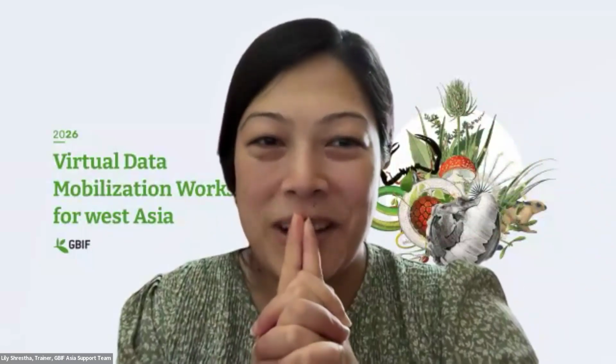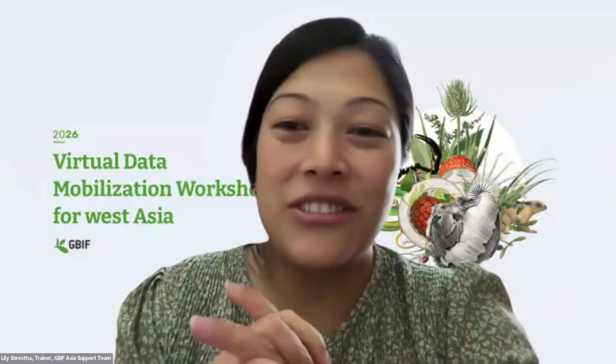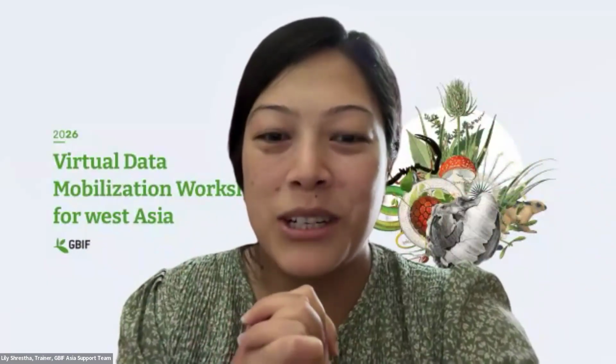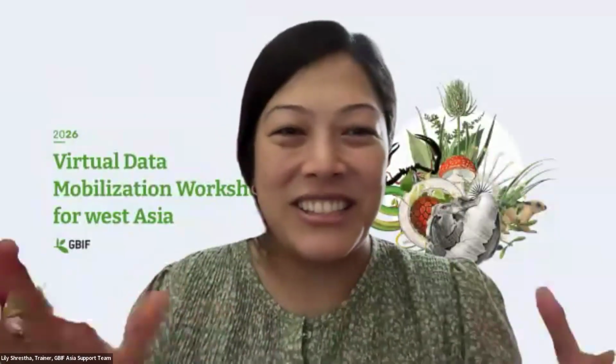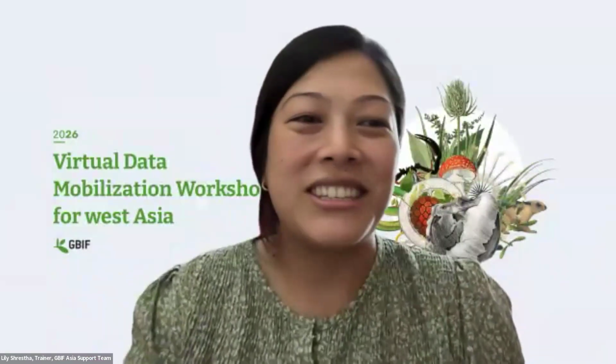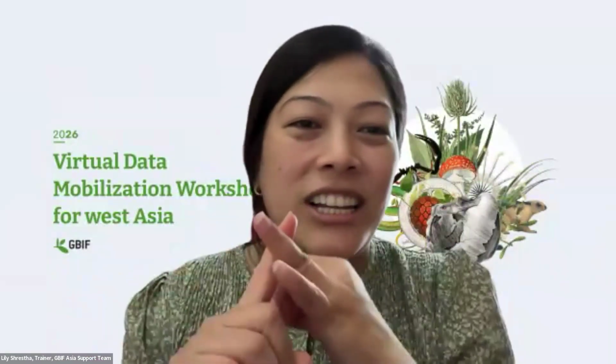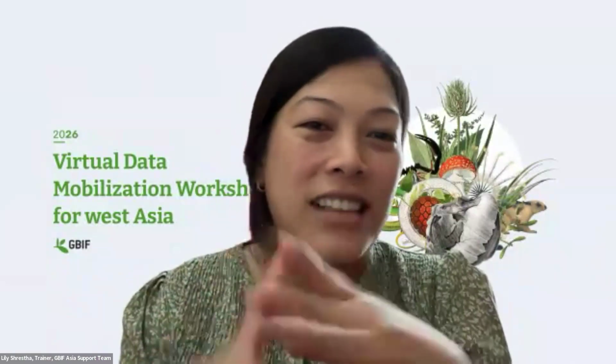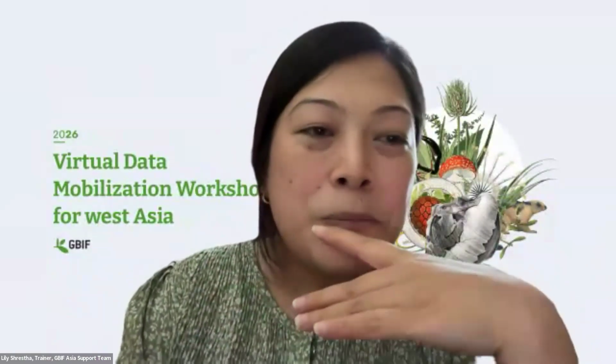We have a simpler data set that actually does not contain any record of species, if you remember. Metadata. Yes, metadata only, right? So this is very simple and basic when you are learning about GBIF, knowing the types of data set: metadata, checklist or taxon, occurrence, and sampling event data set.